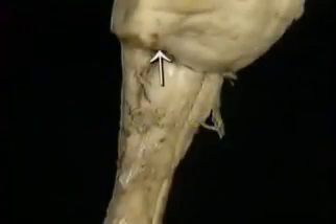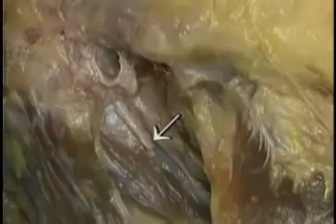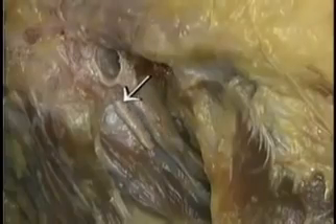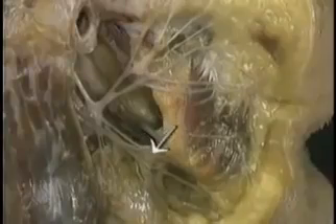Now, let's review what we've seen in the second half of this section on the nerves of the head and neck. Here's the facial nerve, inside and outside the skull, with its frontal, orbital, buccal, and marginal mandibular branches.